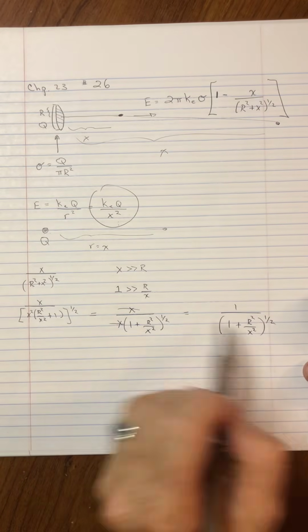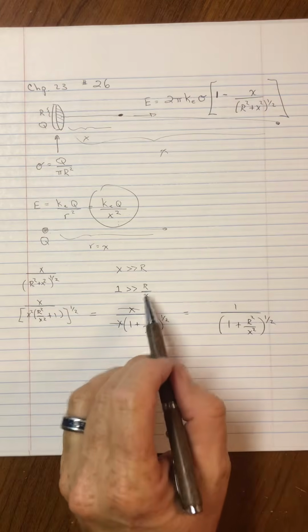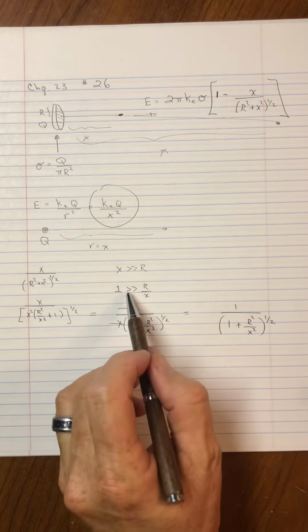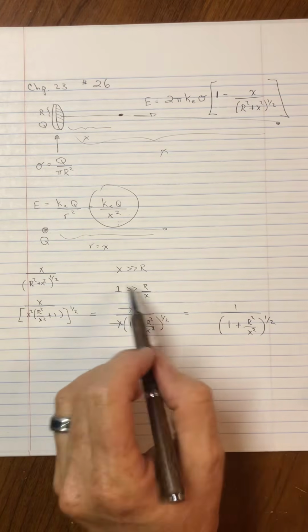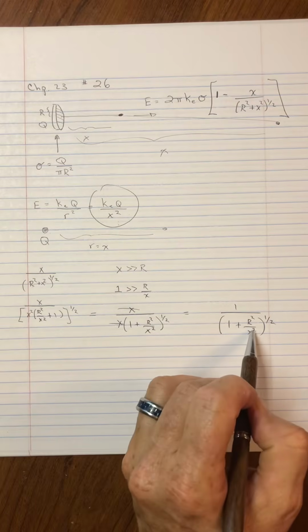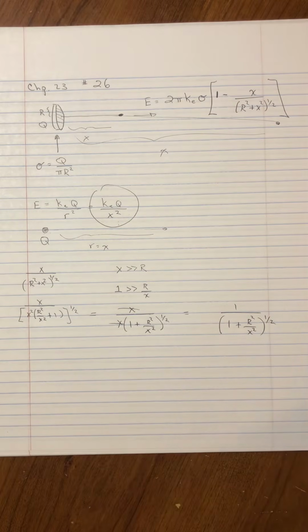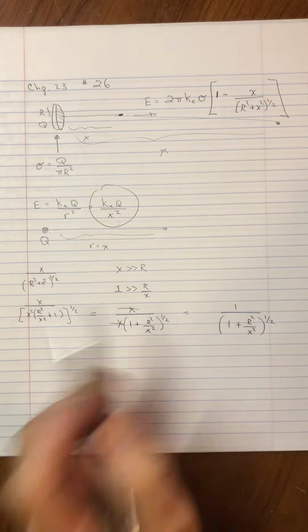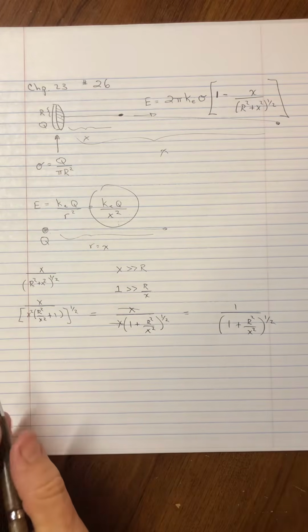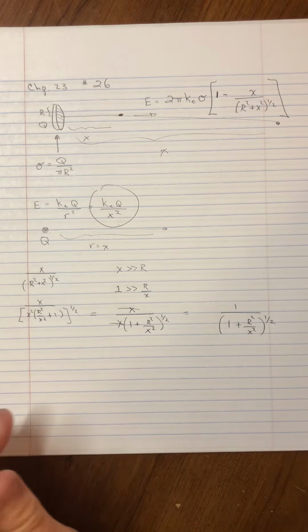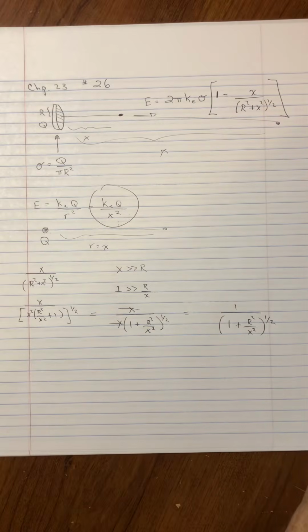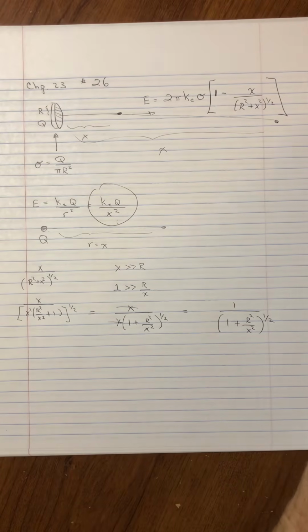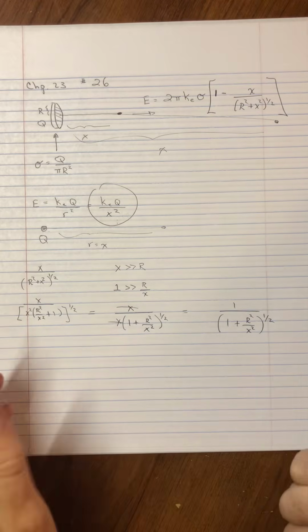Keeping in mind that this r over x right here is much less than 1. In fact, if it's much less than 1 and then we square it, as we're doing here, it's even more less than 1. So this is significantly less than 1. Because if you go back to Appendix B, or if you just want to Google, and I saw it in Wikipedia, somebody else was asking, so I sent them a link to the binomial expansion.